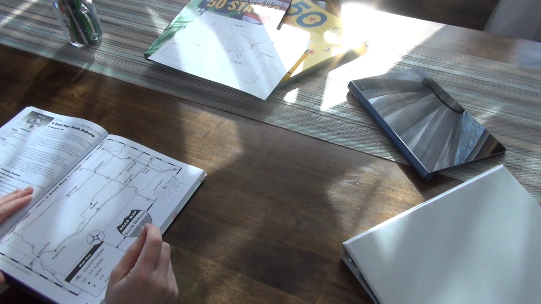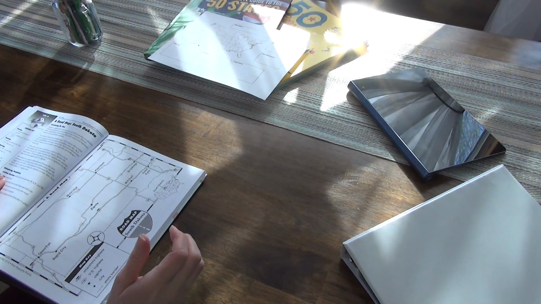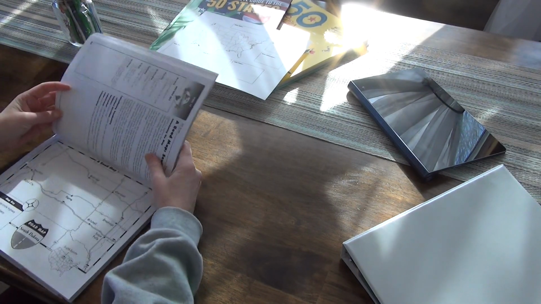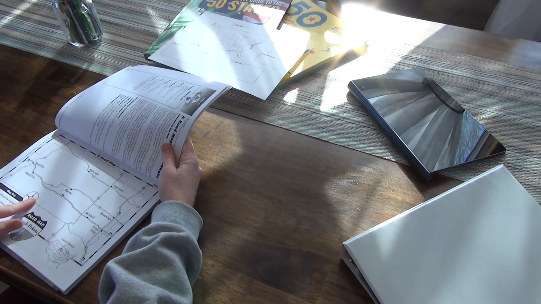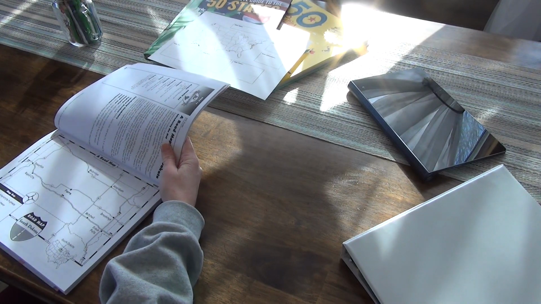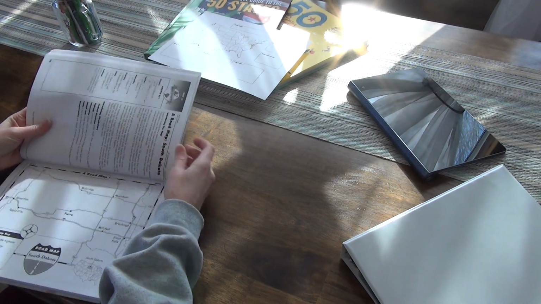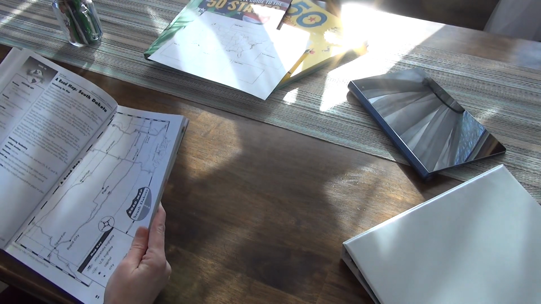Now, we know that there are cardinal directions. Do you remember what cardinal directions are? No. If we look here, we have the compass rose. Oh, the compass: north, south, east, west. That's right, north, south, east, and west.